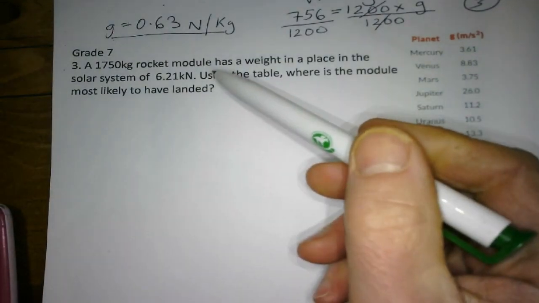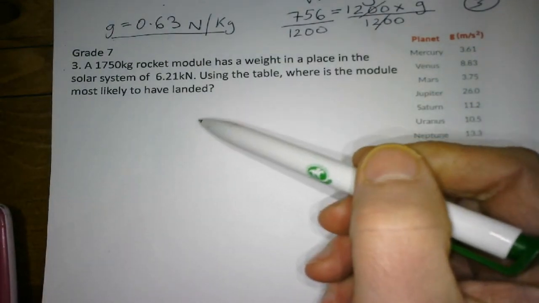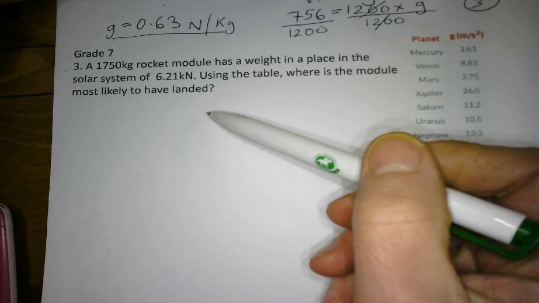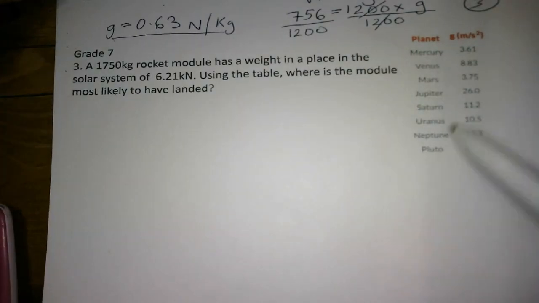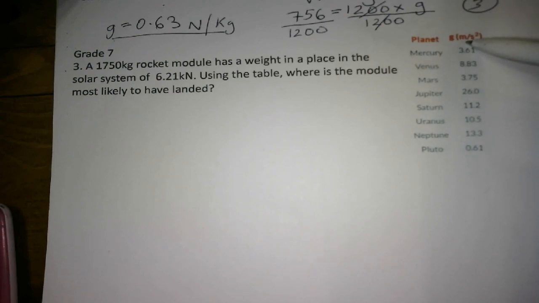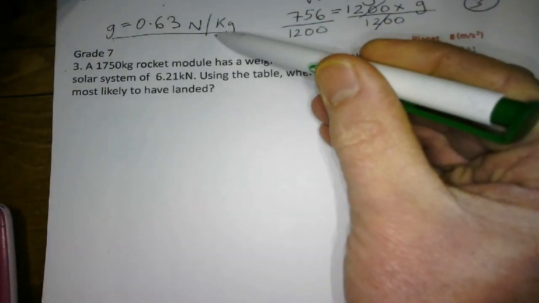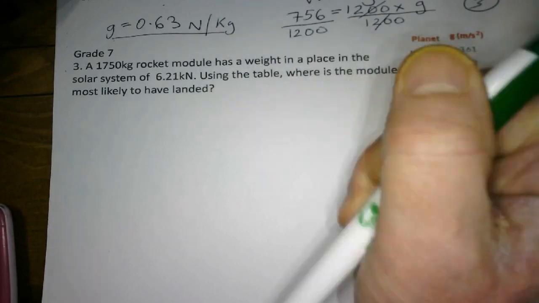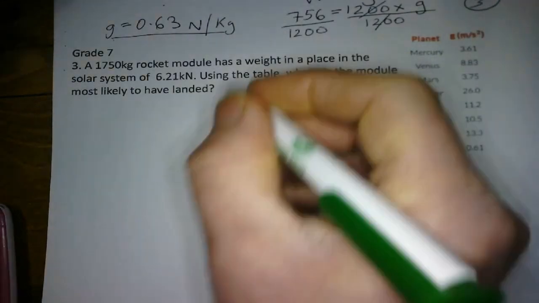So in question 3, we'll end up with an answer, but then we have to use the answer to look up which planet it's most likely to be. So we've got values of the gravitational field constant in different places there. Notice the unit is written differently here for G. It's written in meters per second squared. The two units do actually mean the same thing. I find it more useful to use newtons per kilogram because it explains exactly what's going on. It's a force on each kilogram. Let's do it the same way though.